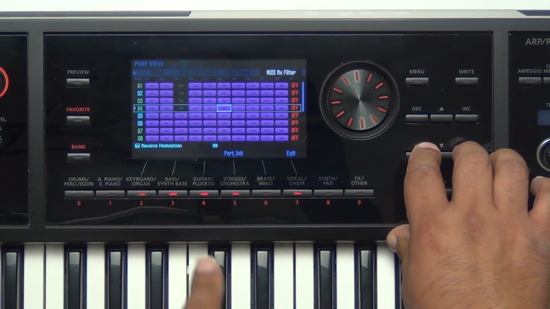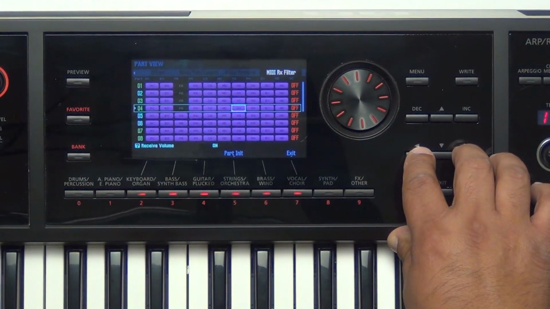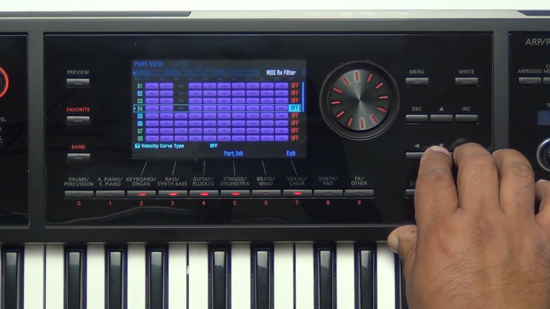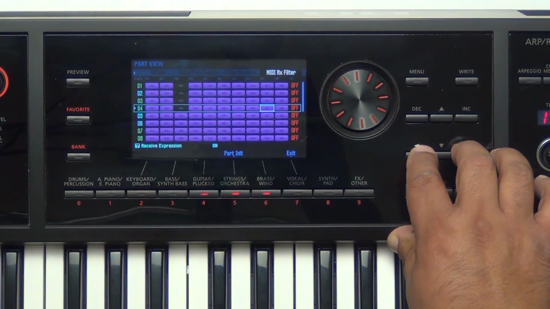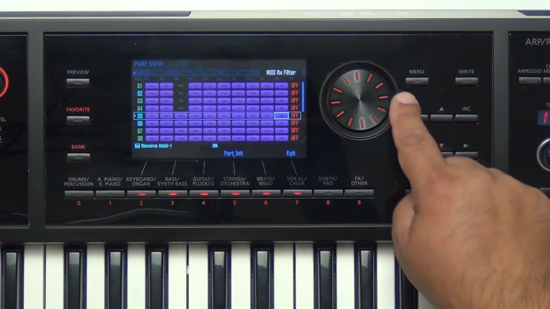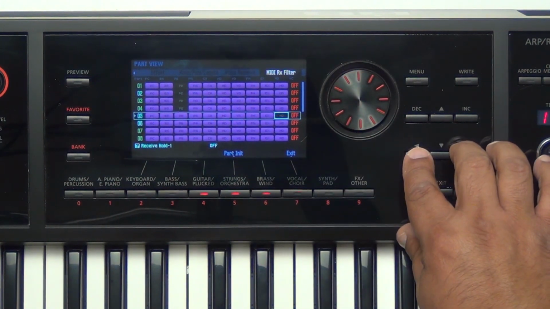Oh, we'll go back to modulation. I know some of you noticed that right away. So we're going to go over here and we're going to tell our lead, here you go, receive hold. The lead, remember, is in part number 5. We're going to turn that off.